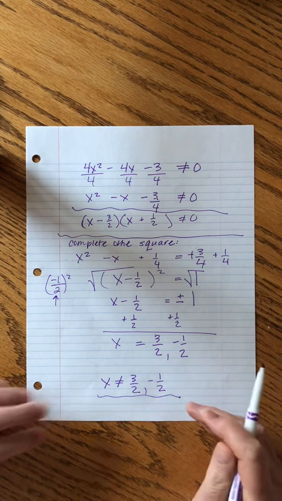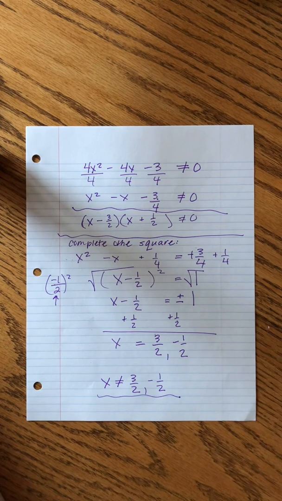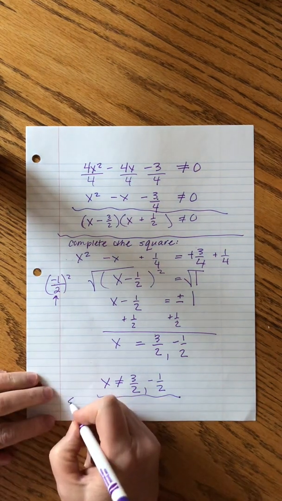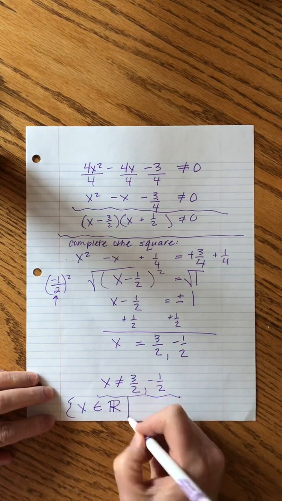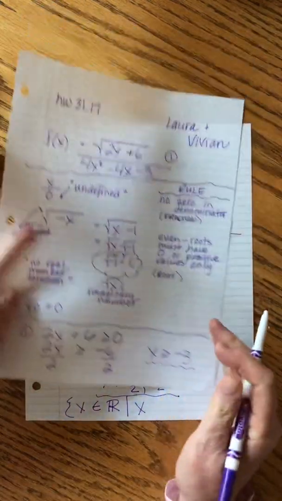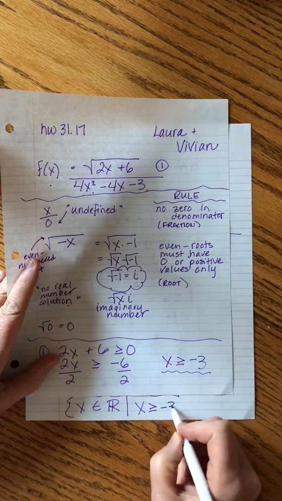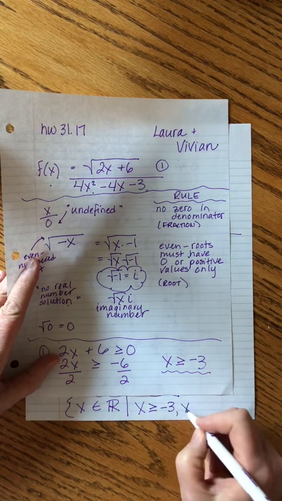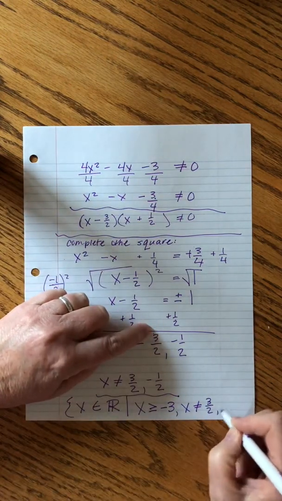So in writing my final solution, I'm just checking the answer to see how John formatted. Okay. He said x is an element of the real numbers such that x, we'll do this part first, is greater than or equal to -3, and x is not equal to 3/2 or -1/2.